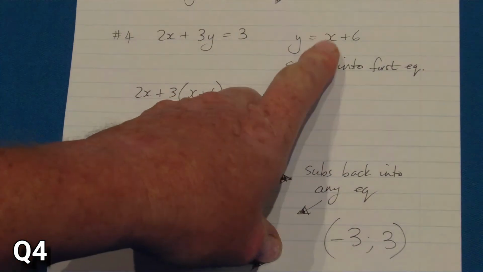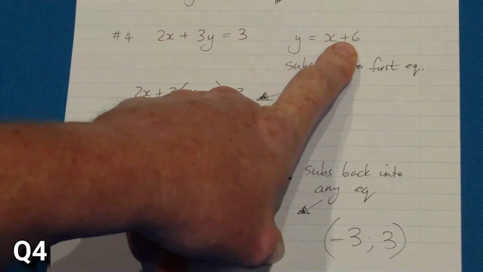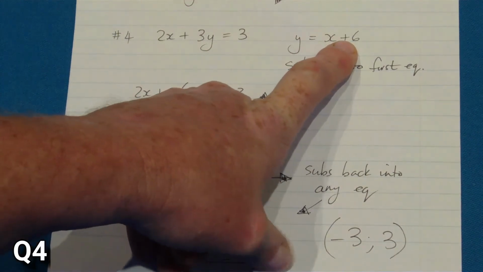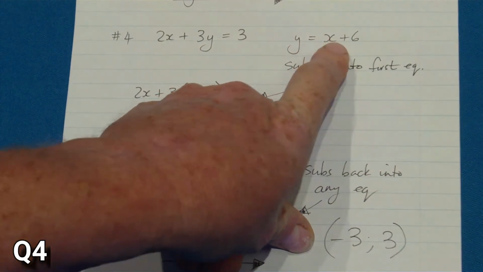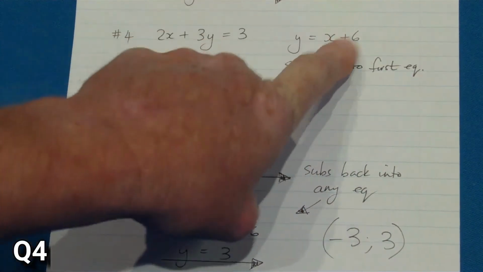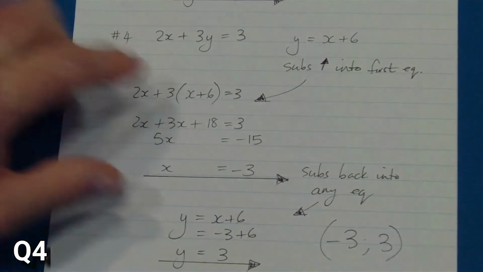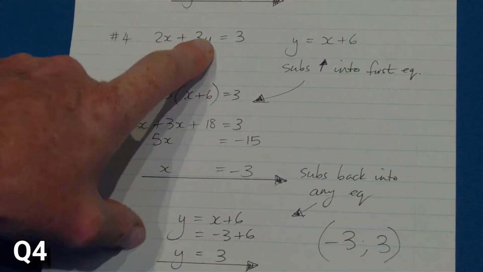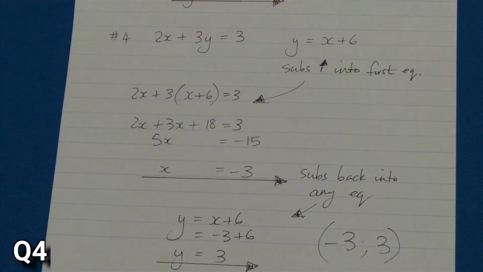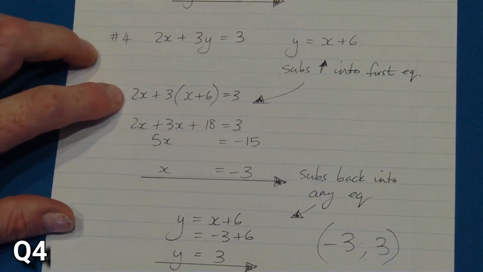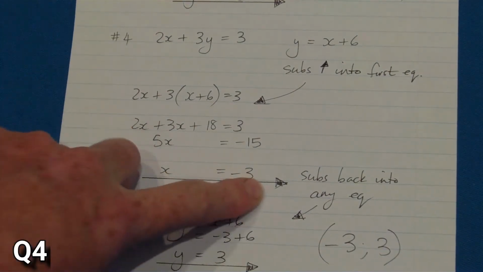This second equation, do you see how it already has a y isolated? Y equals that. Well, that's a big hint. So I'm just going to take that x plus 6, which is y, and put it into the other equation wherever I see a y. So there's the y there. So instead of that y, I've got the x plus 6. And then you end up with an equation that doesn't have any y's in it. It's just got x's, so you can go and find x easily, which I did.